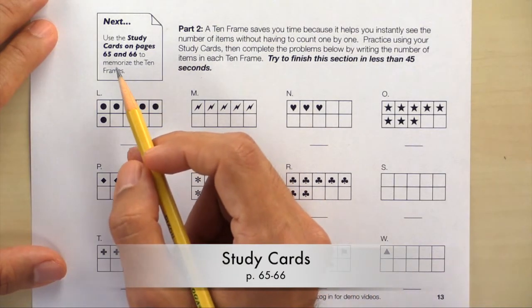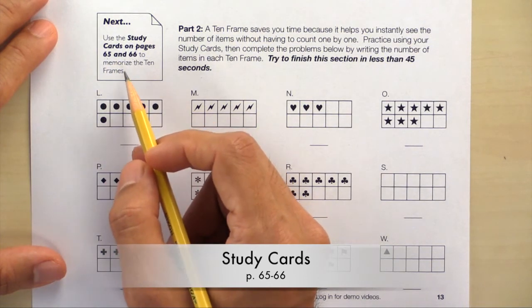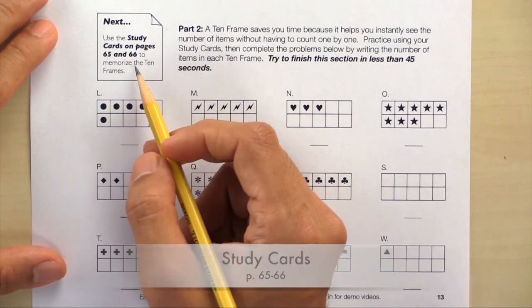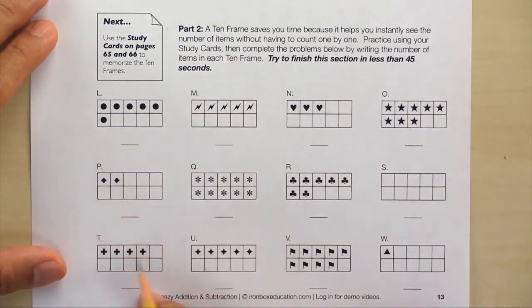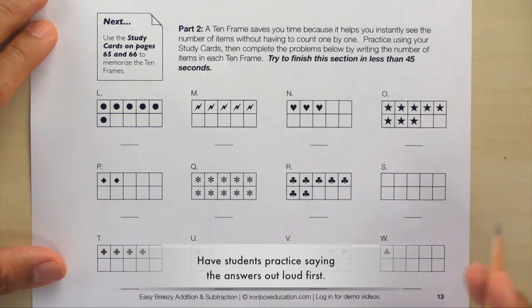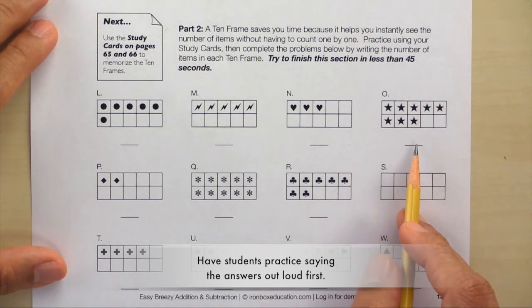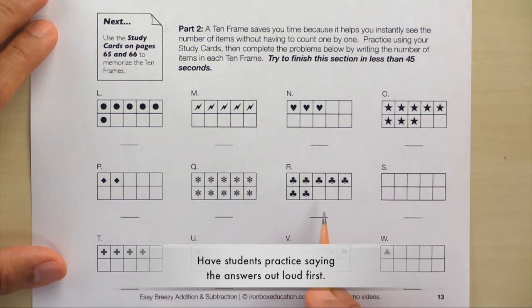Before students complete part 2, they should use their study cards on pages 65 and 66 to memorize the 10 frames. Then they can complete these problems below. Have students practice saying the answers out loud first. For example, here we have 6, 5, 3, 8, 2, 10, 7, and 0 items.